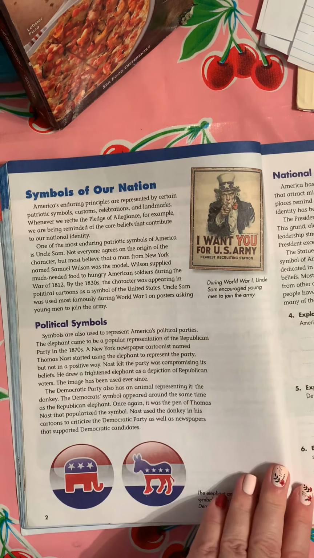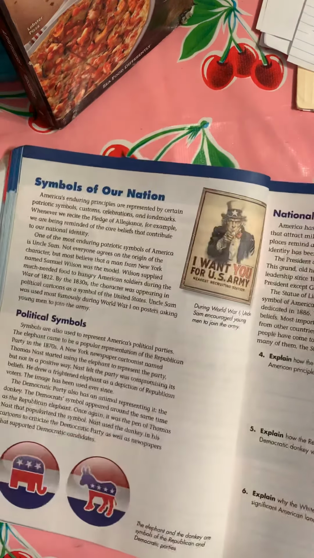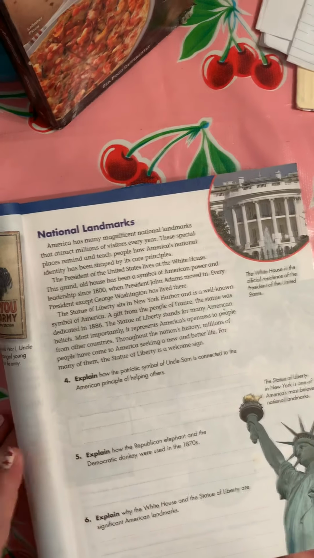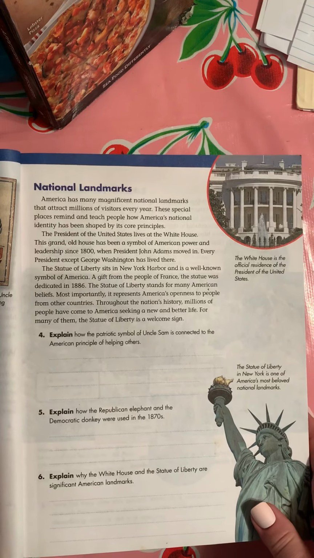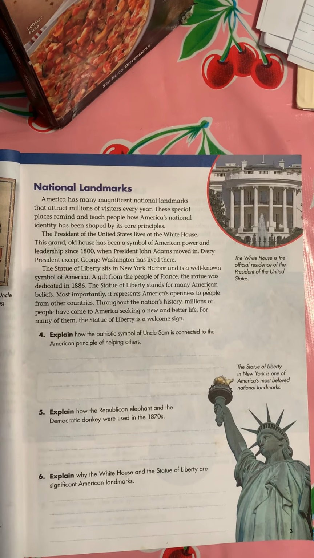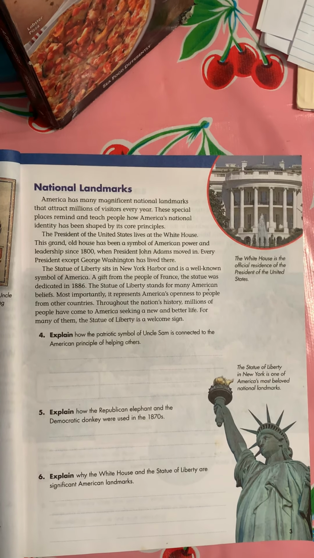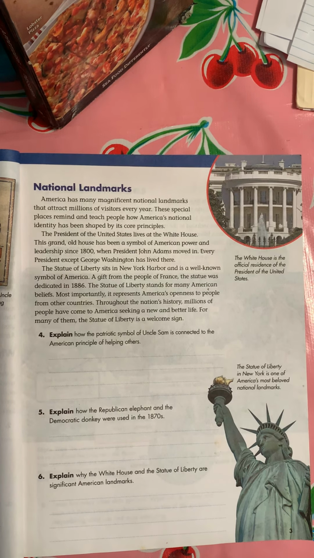Okay, we're going to go to national landmarks. Right here, I'll make sure I got it in here right. Okay. America has many magnificent national landmarks that attract millions of visitors every year. These special places remind and teach people how America's national identity has been shaped by its core principles. The President of the United States lives at the White House. This grand old house has been a symbol of American power and leadership since 1800, when President John Adams moved in. Every president except George Washington has lived here.